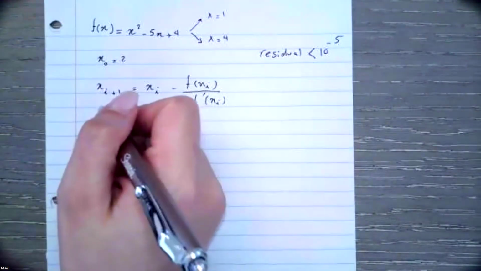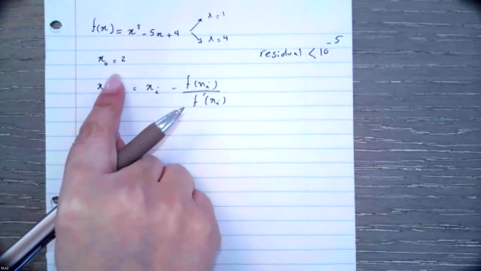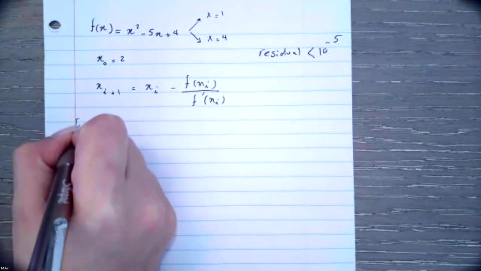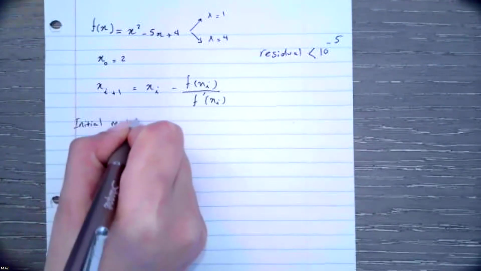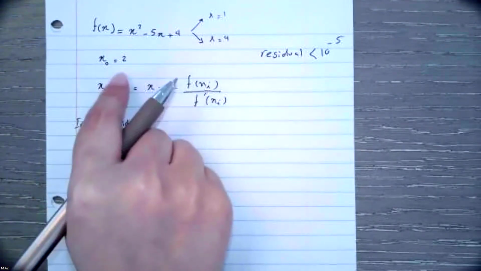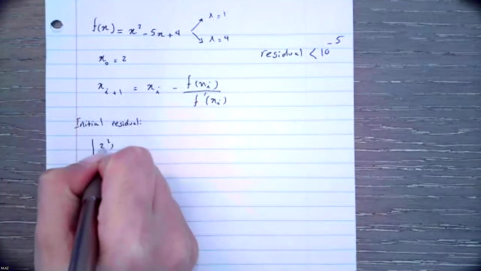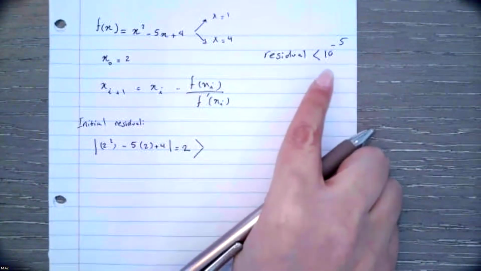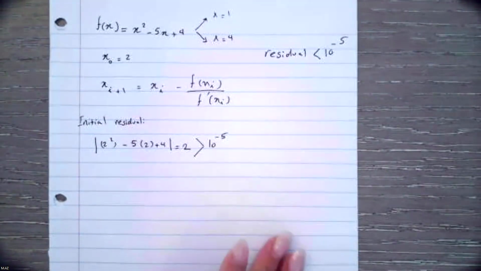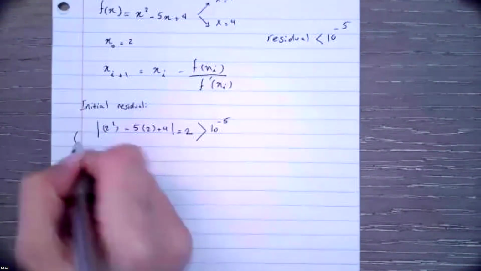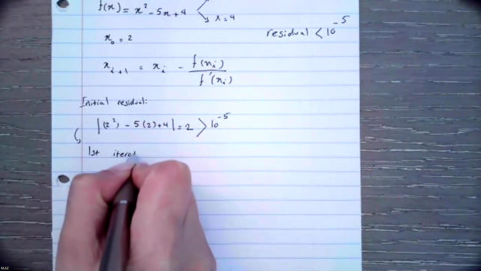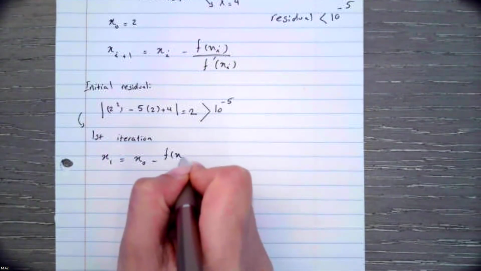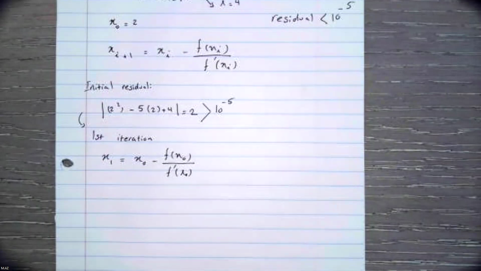The first step is checking the residual at the initial guess. Maybe this initial guess is close to the root and meets this criterion. For the initial residual, we evaluate the function at this point. The value is 2, and this is larger than the tolerance of the residual defined by the user. For this reason, we have to go to the next iteration. For the first iteration, we need x sub naught, the value of the function at x sub naught, and the first derivative of the function at this point.